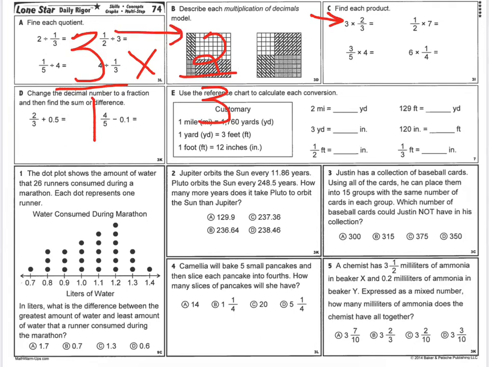Sorry, y'all. I put a 1 under the whole number, and I multiply across. 3 times 2 is 6. 1 times 3 is 3. Then you're going to take that, and you're going to simplify.